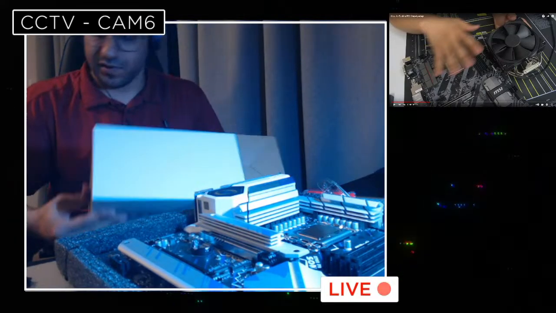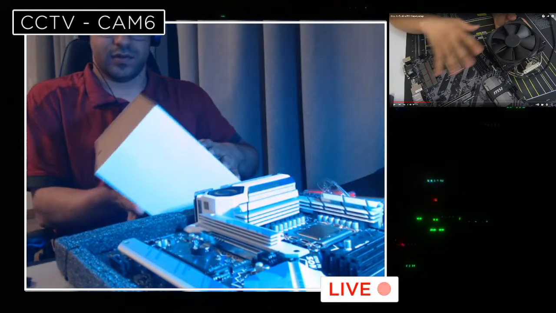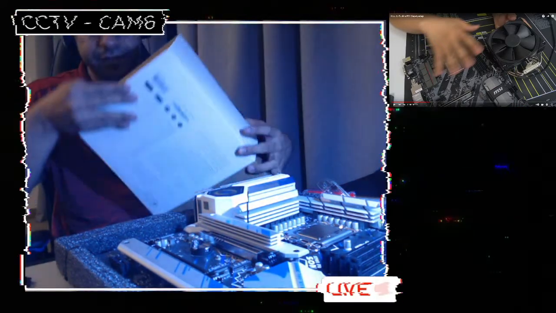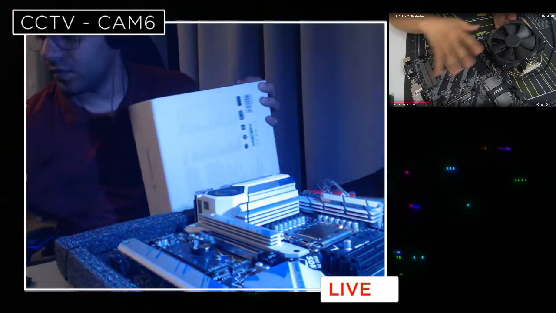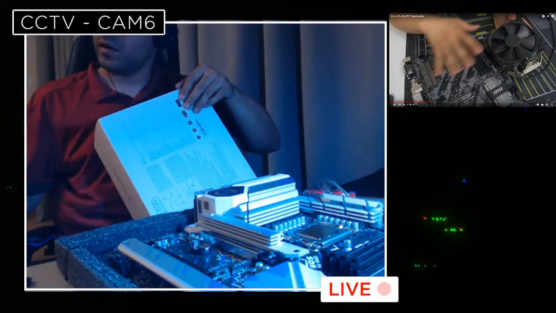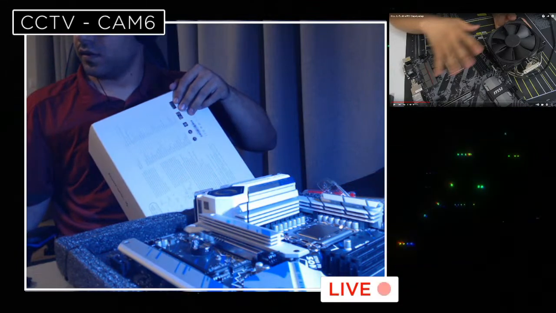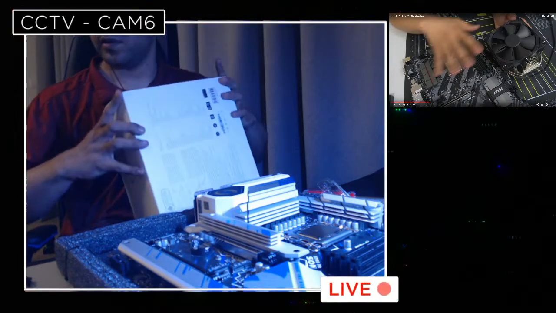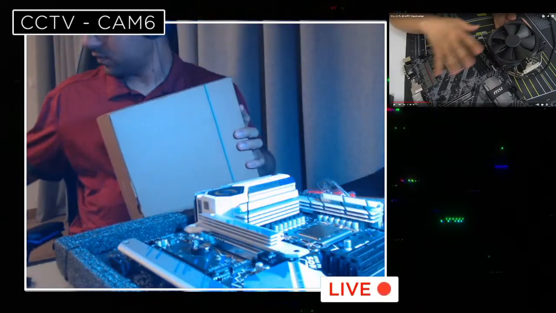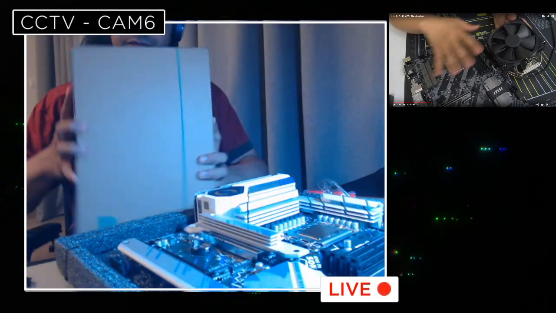I suppose this one will slide out. Oh, it's taped here. What? Yeah, I got it. Okay.